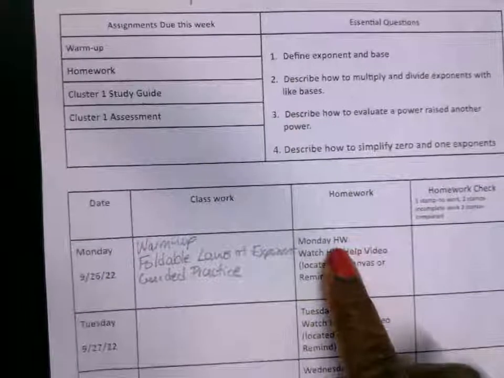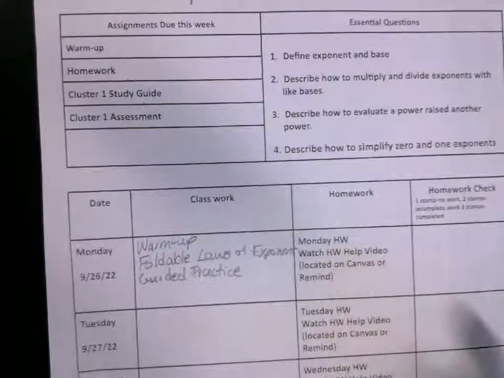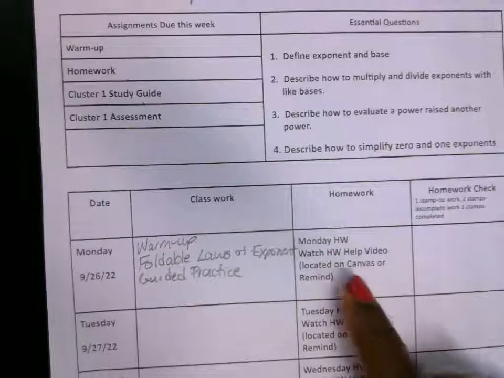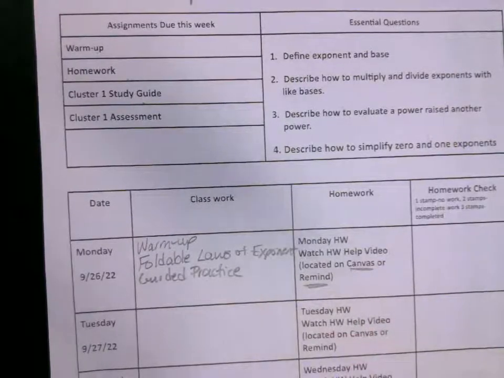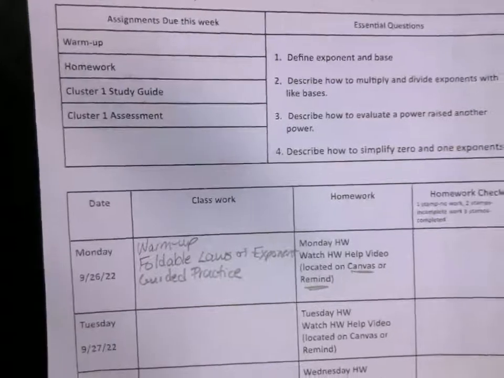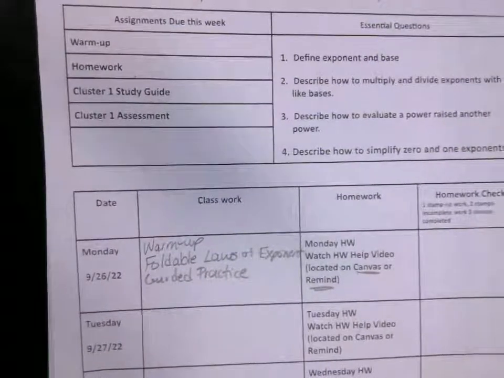The homework is already written. It's Monday's homework. Please make sure that you watch the homework help video, which is located on our Canvas page, and it'll be sent to you on Remind at 2 p.m. this evening. Questions, comments, or concerns? Let's turn to our warm-up, please. I'm going to give you just a minute to work on the warm-up.